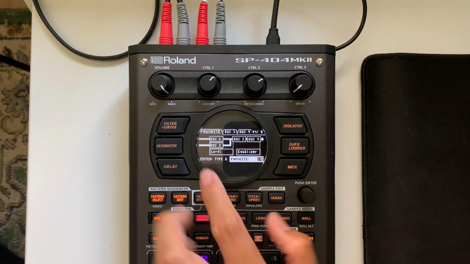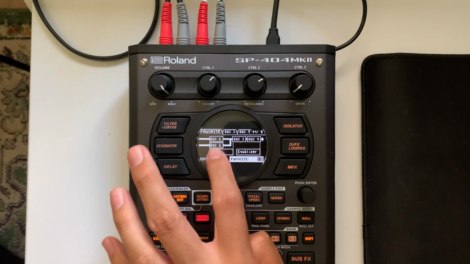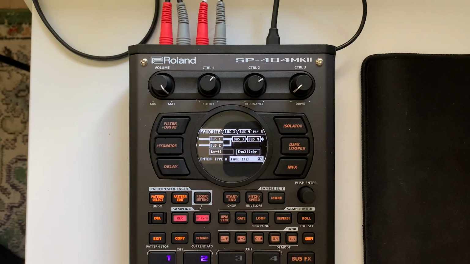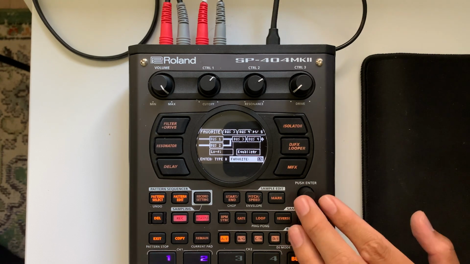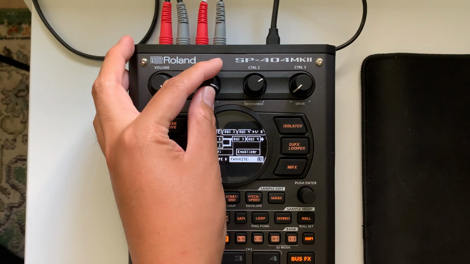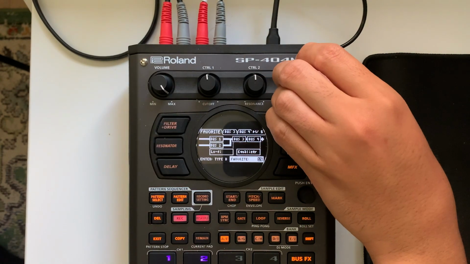So like on here, I have this is bus 1 and bus 2, they're stacked on each other, which what that means is that whatever effects I have on bus 1 and bus 2 are going to hit that sound at the same time. They're going to be used at the same time. But if I were to, let me see if I can, how do I change this? No, go back.